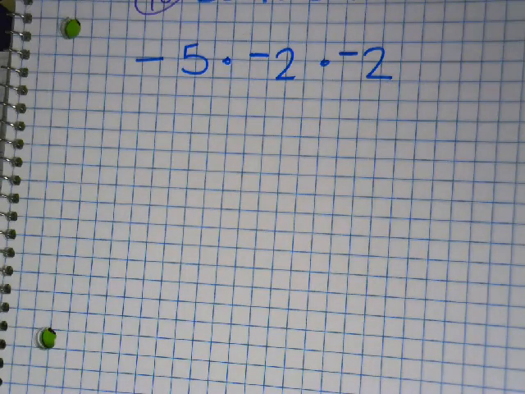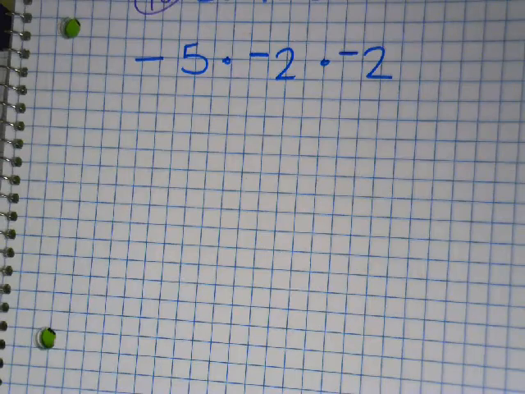-5 times -2 times -2. Now, the Dorito Man only works when you have 2 numbers. Here I have 3. So what do you think we're going to do? How would you handle this problem? What do you guys think we should do?